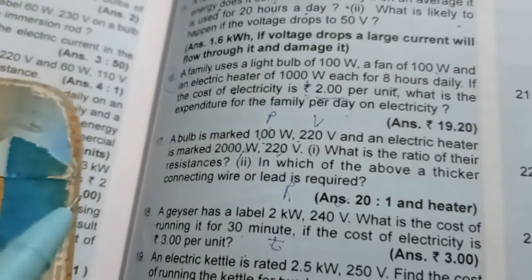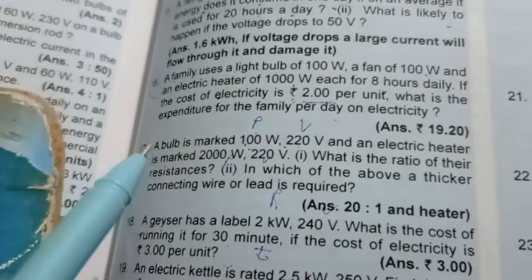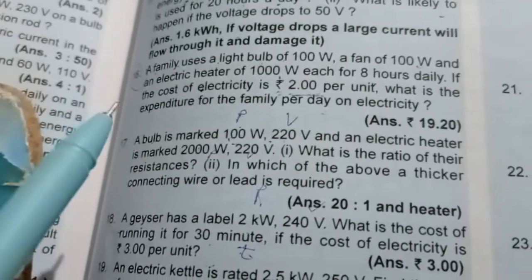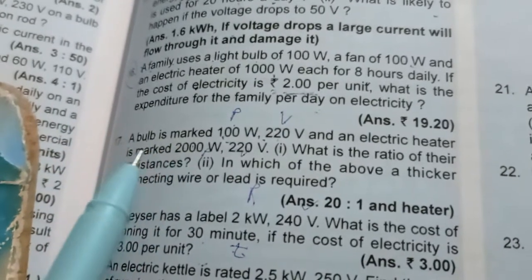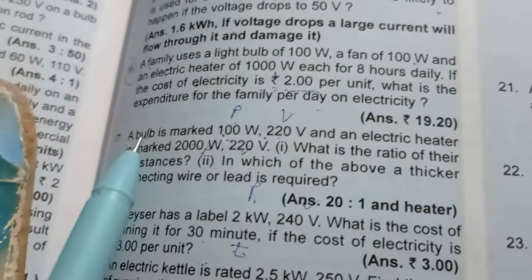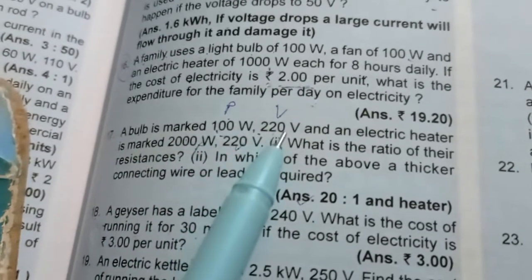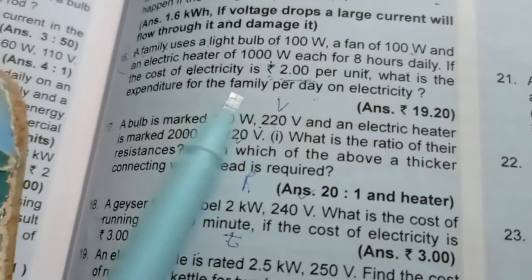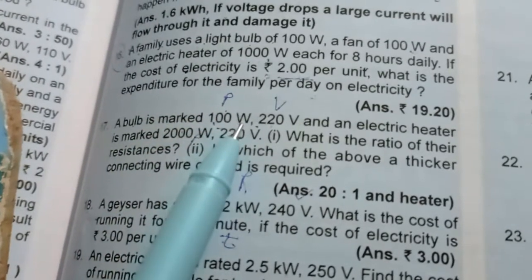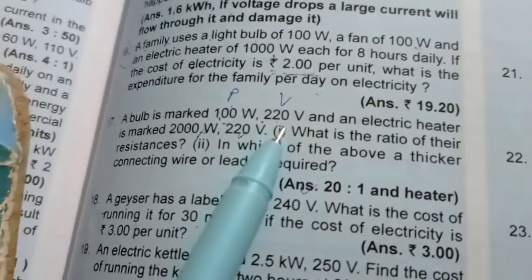Today we are going to solve the 17th numerical. Firstly, we will read the statement. In the 17th numerical, it is given a bulb is marked 100 watt 220 volt. Means to say that power of bulb is 100 watt and voltage is 220 volt.